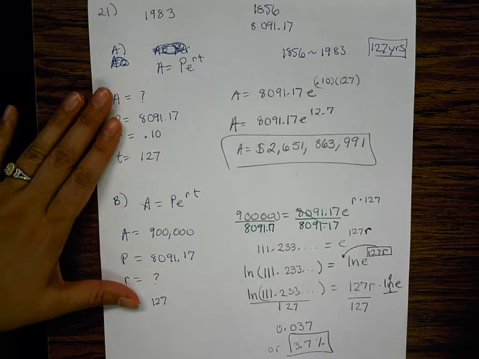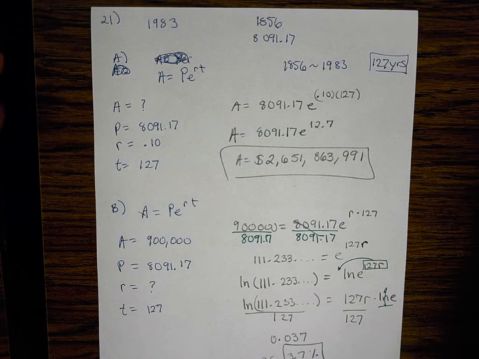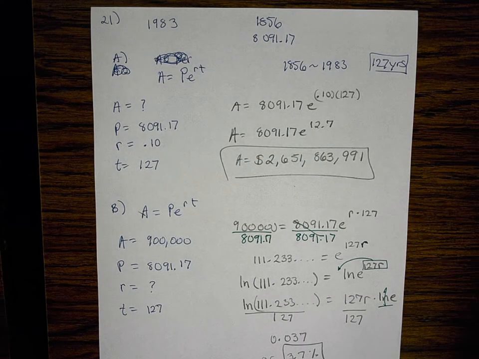Okay, so you see real life applications of mathematics being used. It may not be something you would use while you're shopping for groceries, but it's still math that is used. That is it for this section of homework questions.